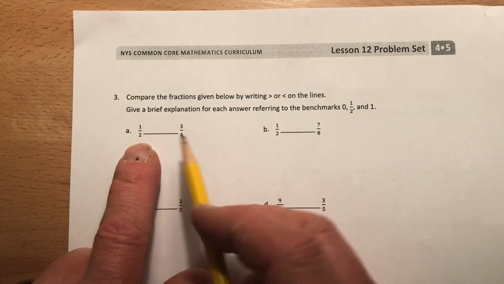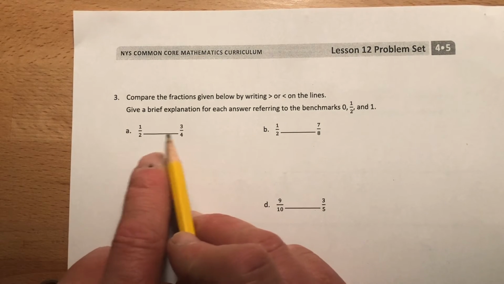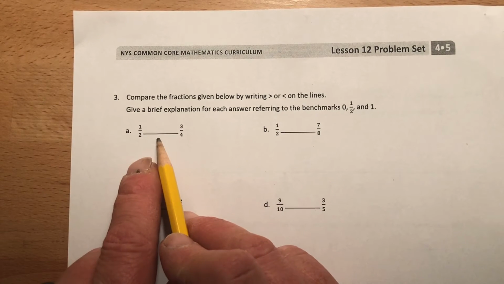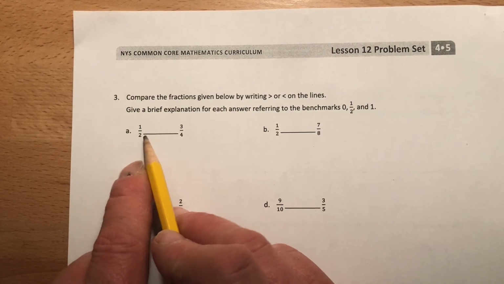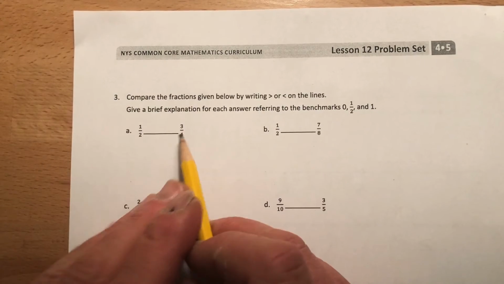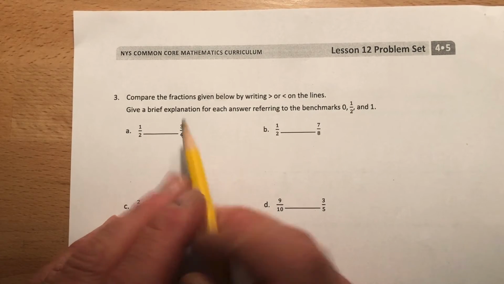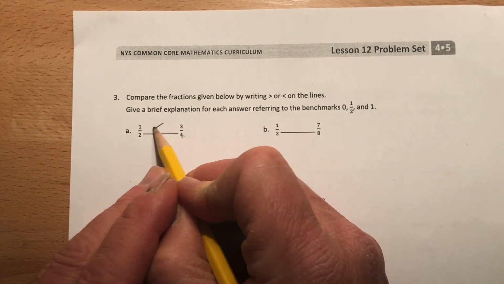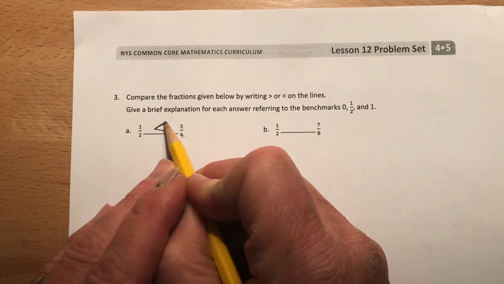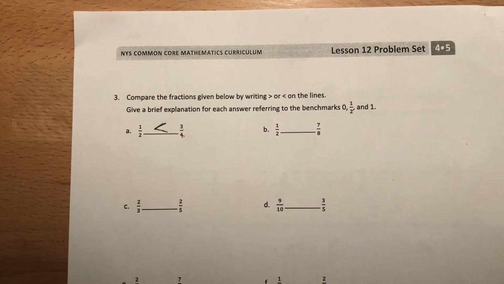All right? I need to compare these two. Which one's greater? All right? And as I look at it, half is exactly half, right? 3/4 is more than a half, because wouldn't 2/4 be a half? So 1/2 is less than 3/4. Okay? Let's take a look at B.